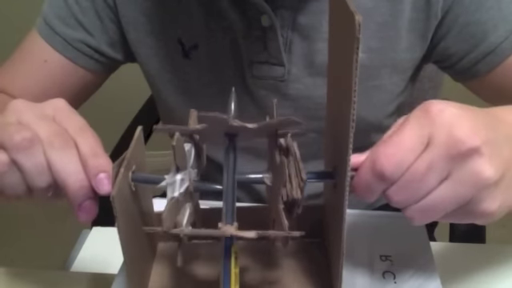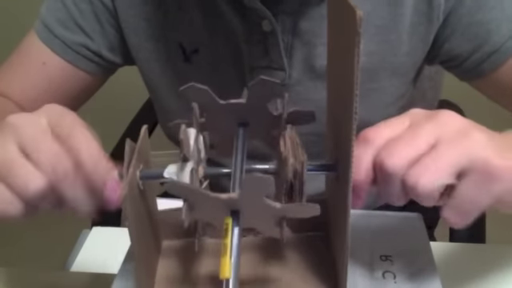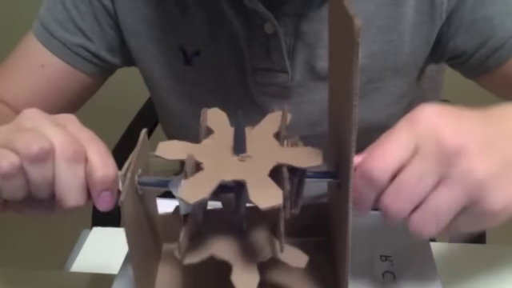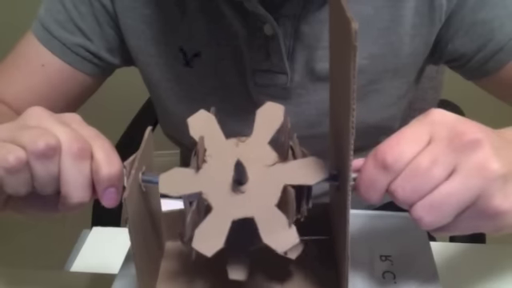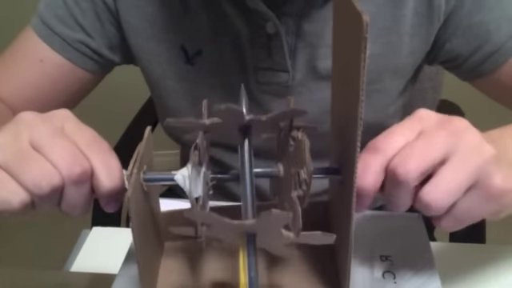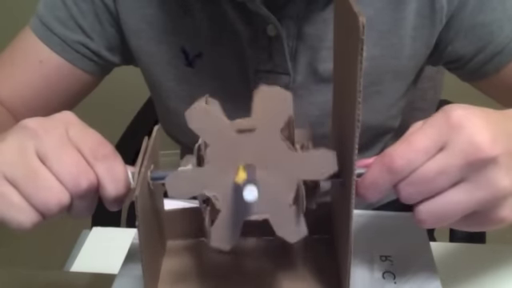Here you can see that the gear on the right is turning much faster than the one on the left, and the top and bottom differential gears are rotating in opposite directions of one another. This allows the two gears from the wheels to actually spin at different speeds while still being connected to one another.